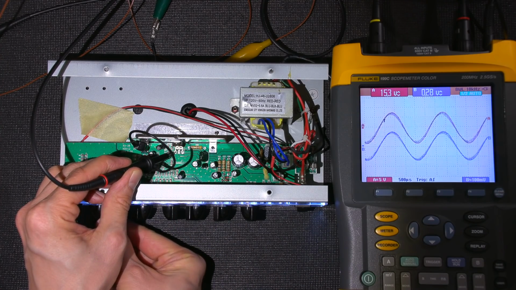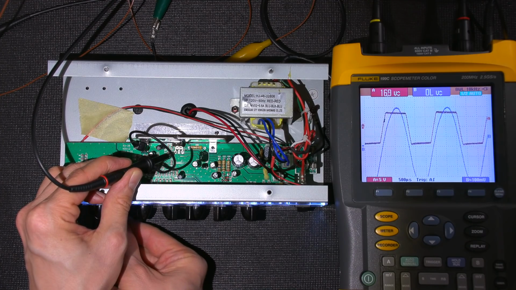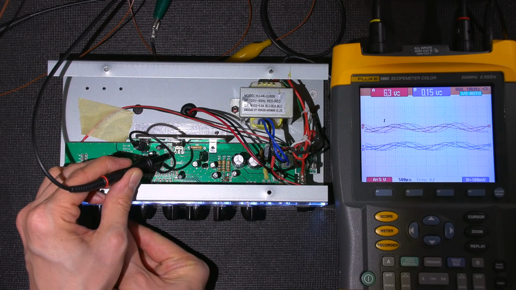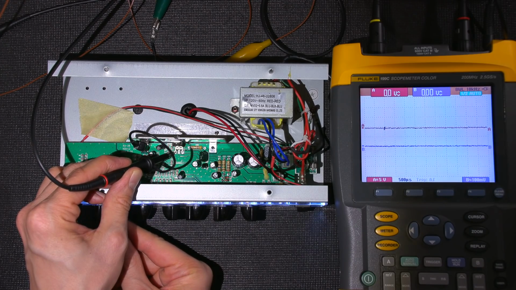more headroom. Okay, so if I turn this way up, look at how that's full square wave, and we still have a nice clean sine there. You see that? Went right off the screen. So we have a lot of drive there.